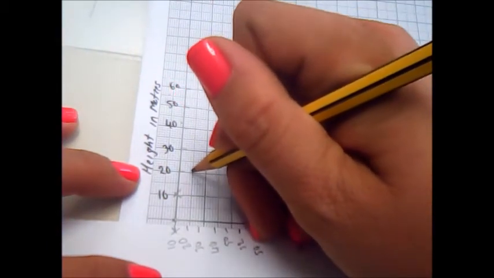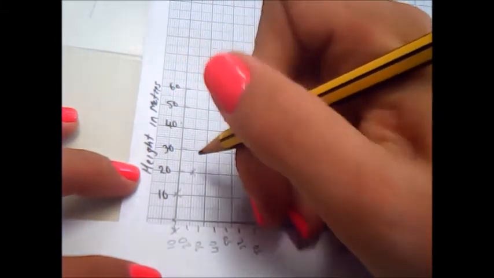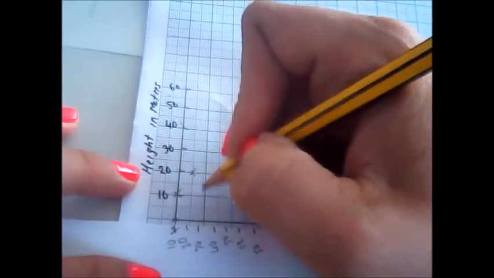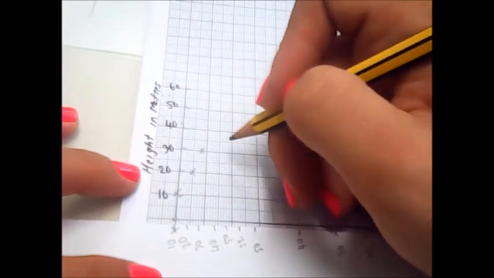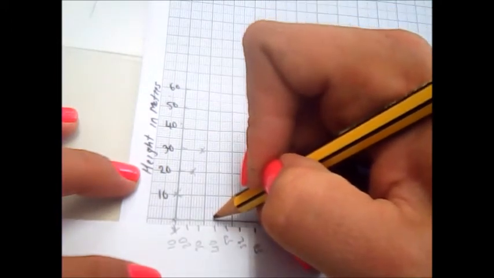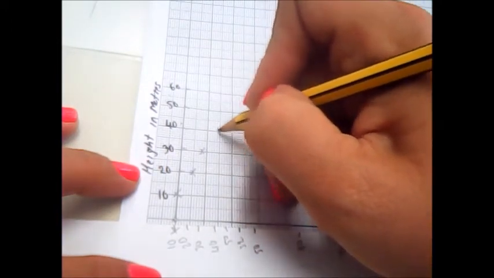20 meters means I would do a cross there. Then 30 meters, next point there. Then 40 meters takes me to there.